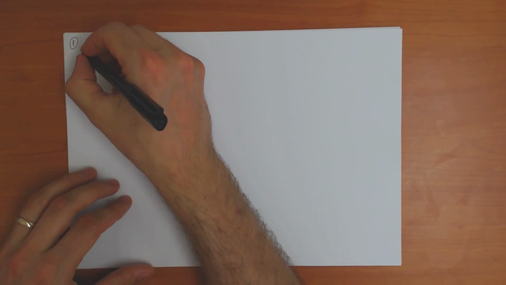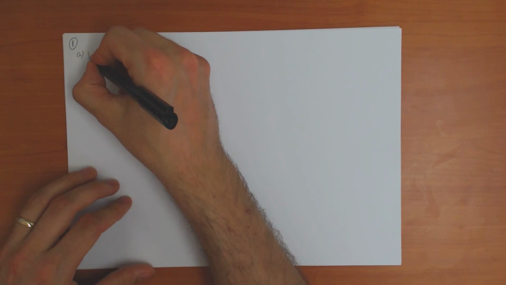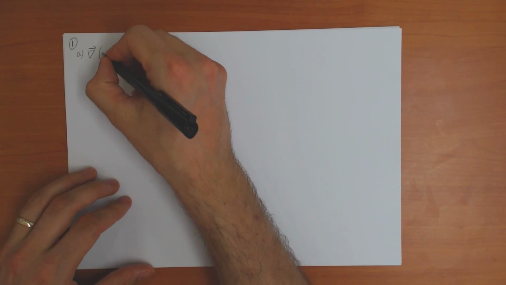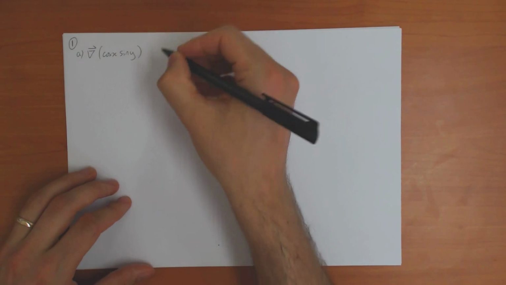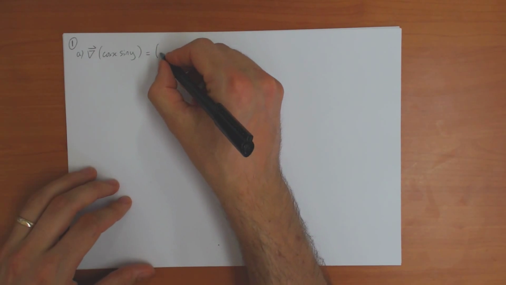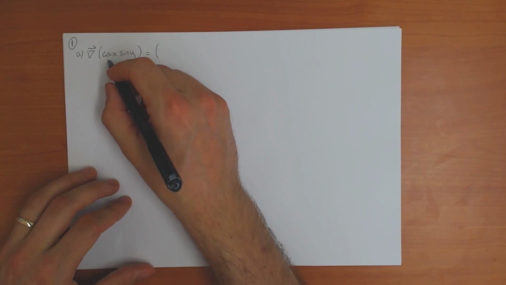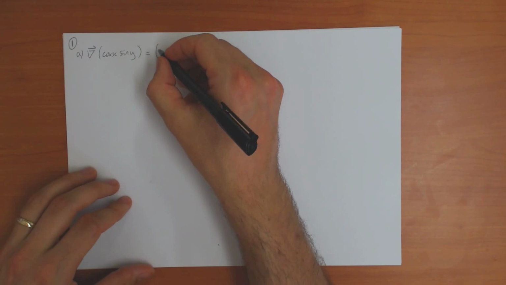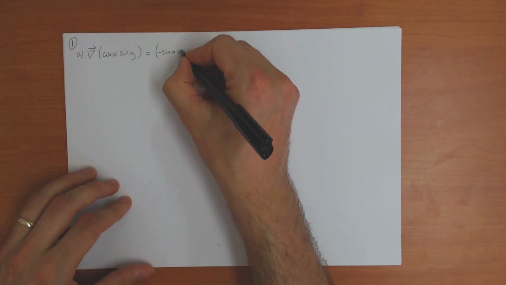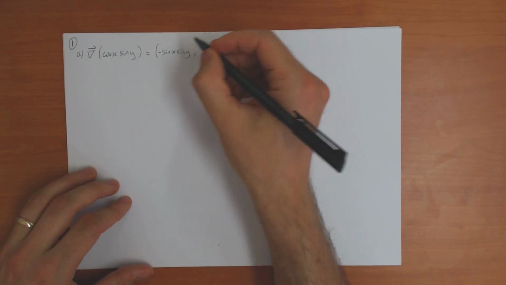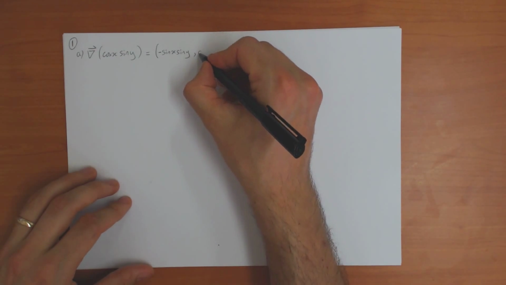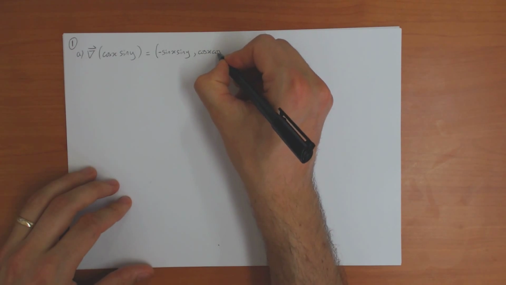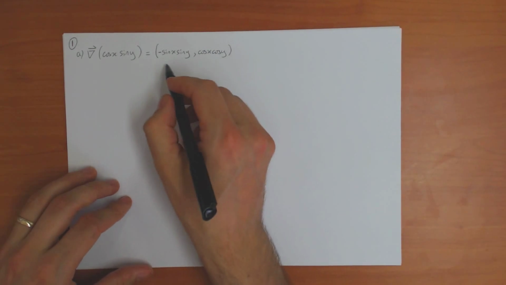So the first one is A, find the gradient of the function cos x sine y. Okay, so the first component is just differentiate with respect to x. So that gets you minus sine x sine y. And the second component, differentiate with respect to y. That gives you cos x cos y. Okay, so that's the answer.